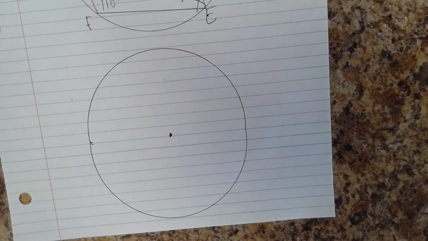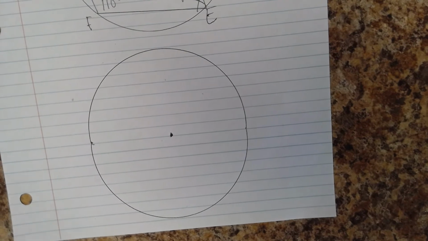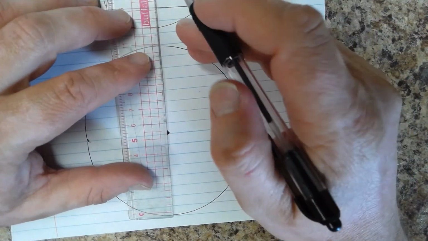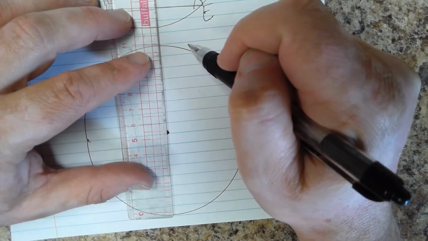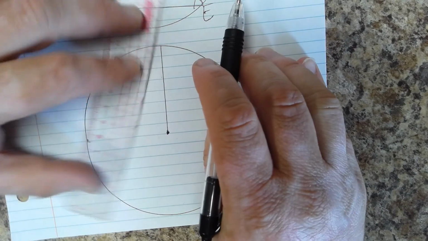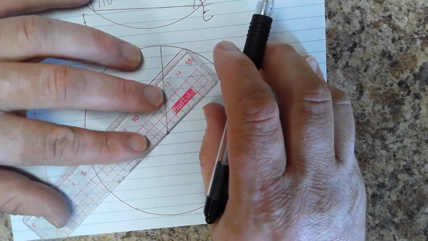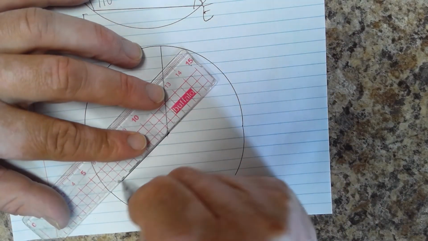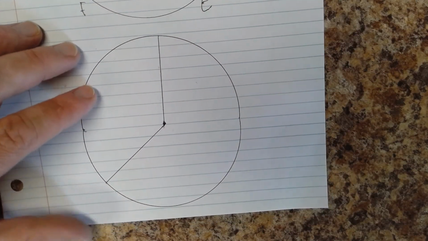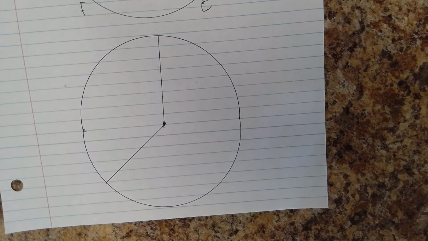Based on the middle, I just want to do an accurate drawing here. I could just use the one in the book, but you know, it's always better to do this. So we have an inscribed angle.